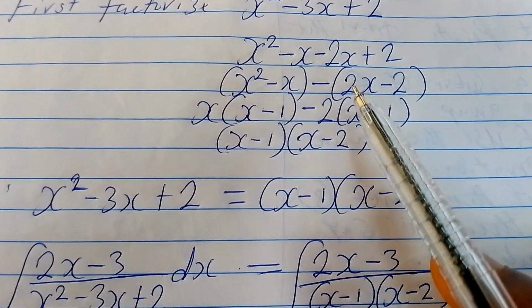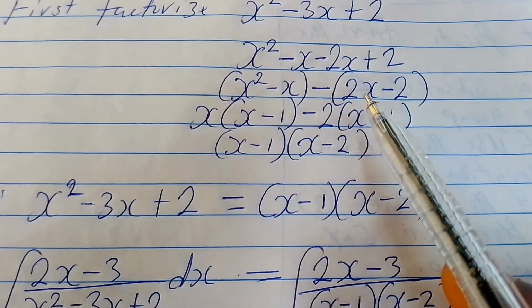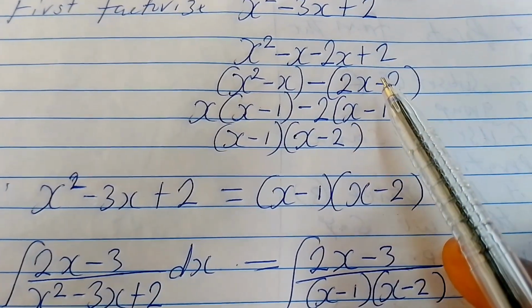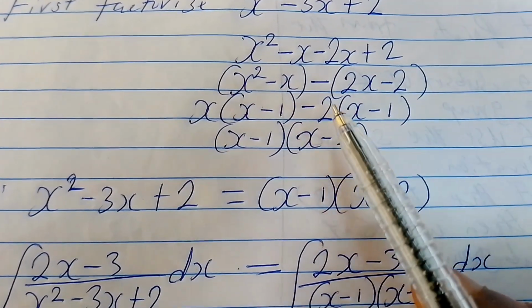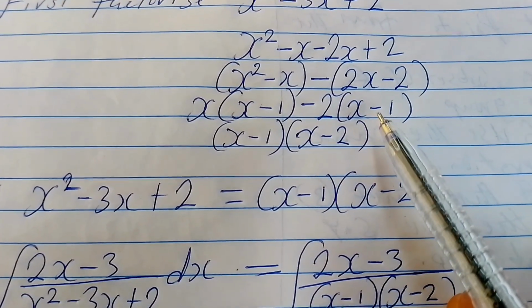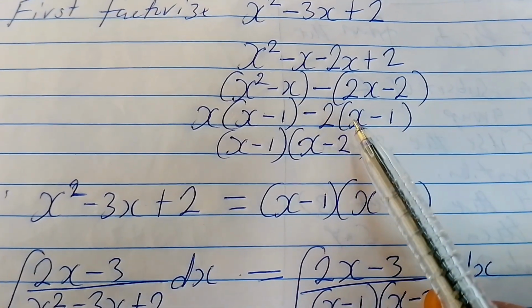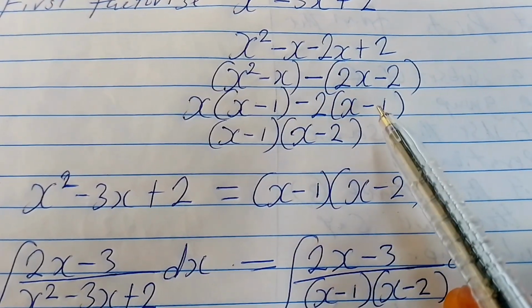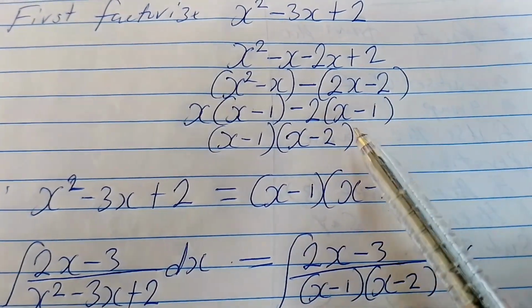We have 2x and -2, so 2 is common on both sides of this expression. So we factor out 2. If you factor out 2, we are going to have 2(x - 1), because 2 times x is going to give us 2x, and -2 times -1 is going to give us plus 2. So that's how you got this.